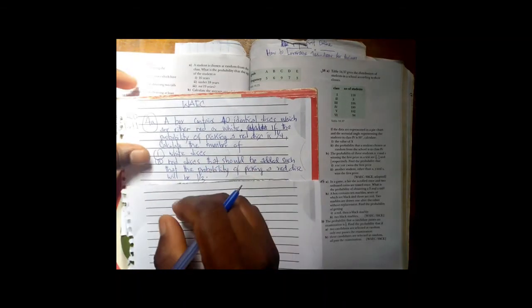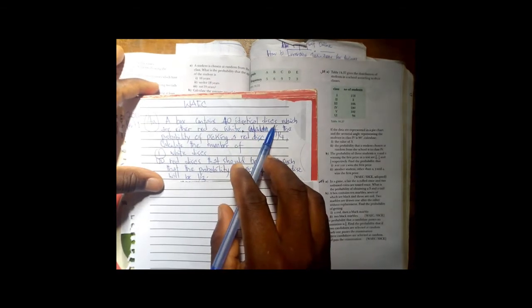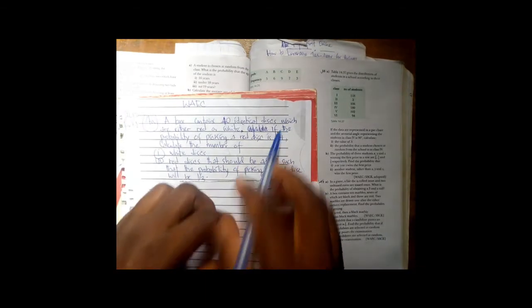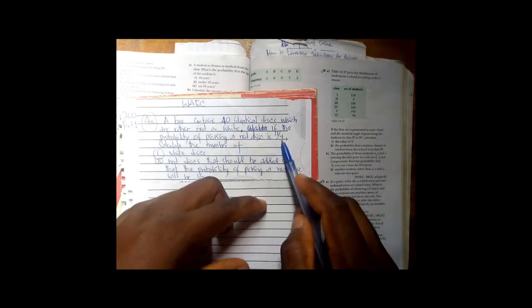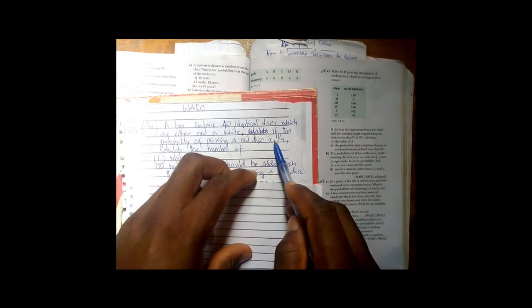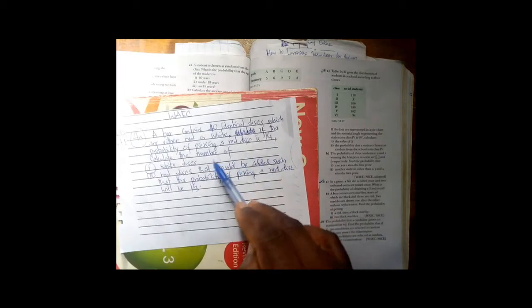If you check 4a of that WAEC question, it goes thus: a box contains 40 identical discs which are either red or white. If the probability of picking a red disc is 1 over 4, calculate the number of white discs.